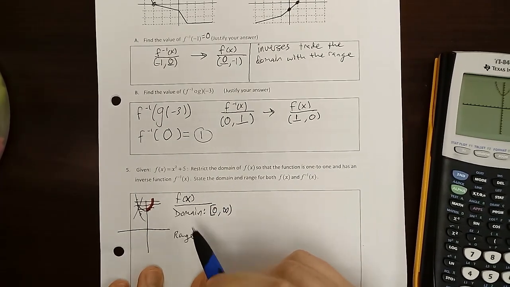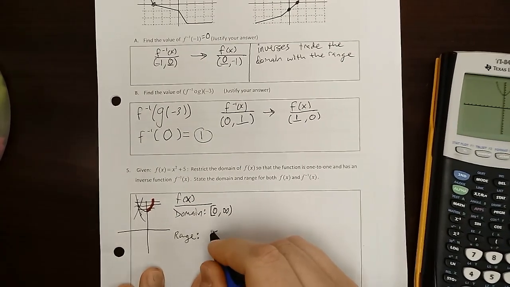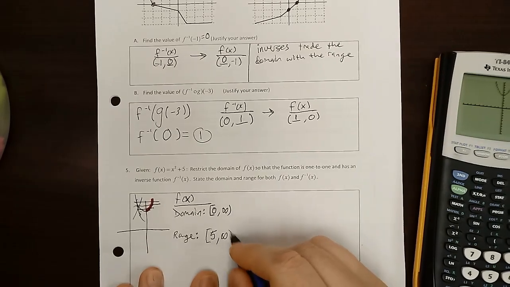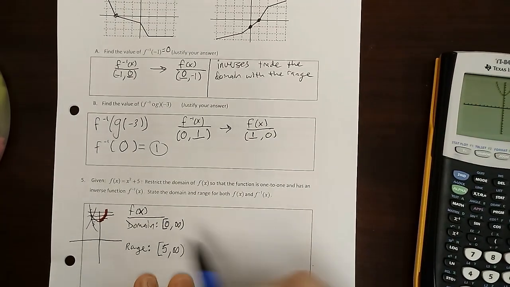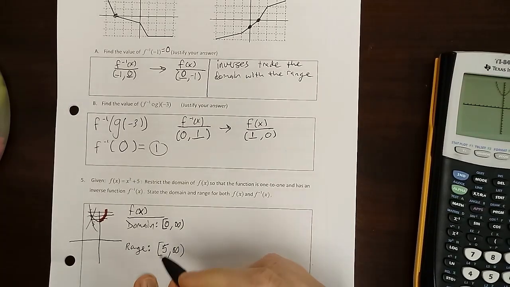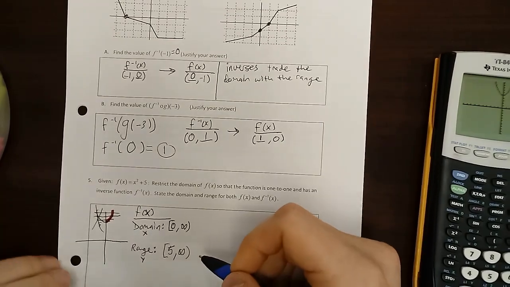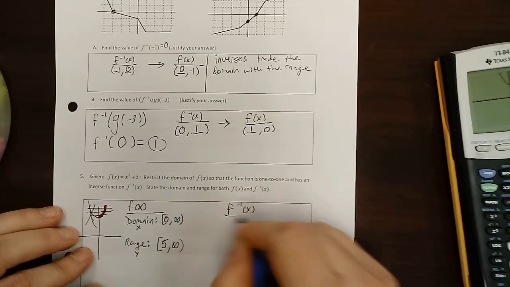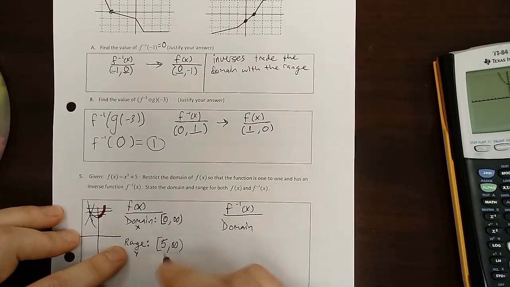And so its range then, if we look, the lowest that it ever gets is 5, and the highest that it gets, well, it goes off to infinity still. So remember that in inverses, the big idea is that x and y trade places, and domain is x and range is y. So all I've got to do is say, well, okay, f inverse's domain is going to be the range of the original.